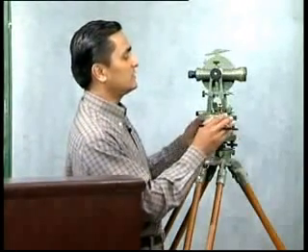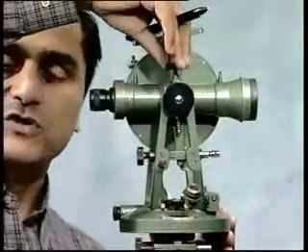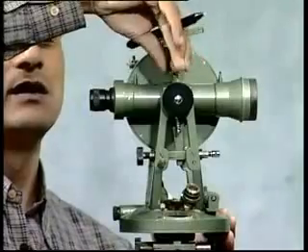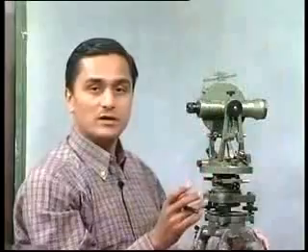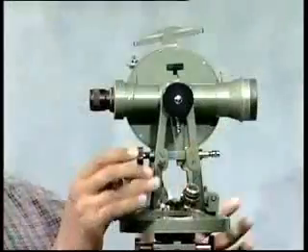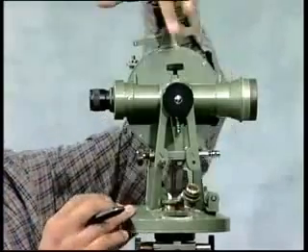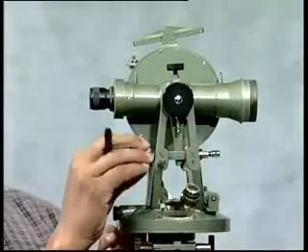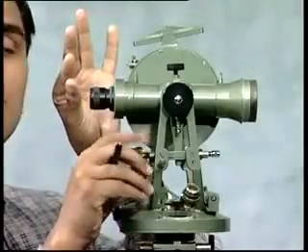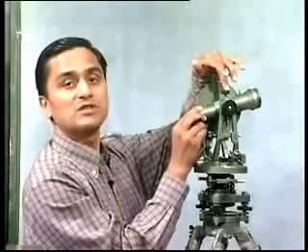Here in the vertical circle, what can I do? I can clamp it. Clamping means, in this particular theodolite, it is here. Once I have clamped it, I cannot rotate my telescope. But using the tangent here, so this is the screw for vertical circle clamp, and this is the screw for vertical circle tangent. So this is vertical tangent screw. So using this, still I can rotate my theodolite, but by a very small amount. While if I want to do it by a large amount, I can use this one by unclamping this one.